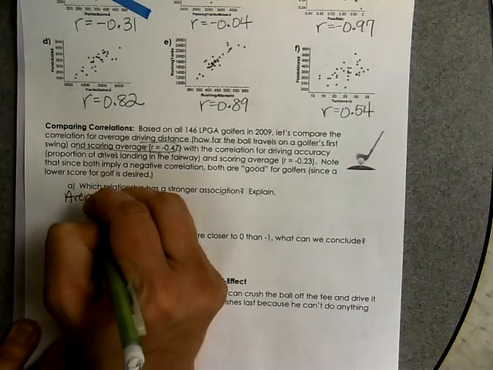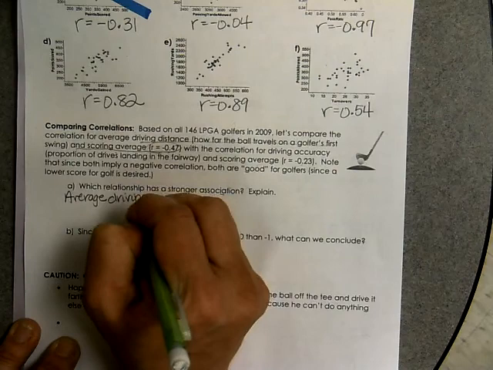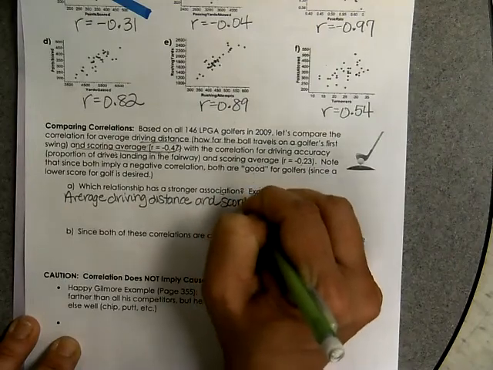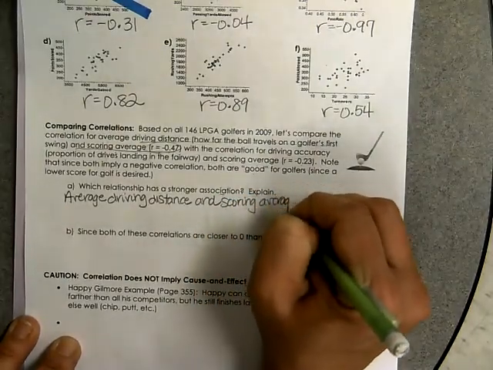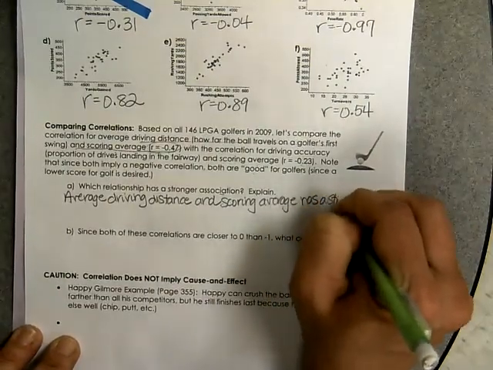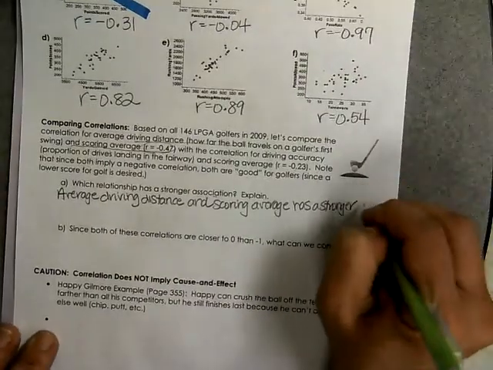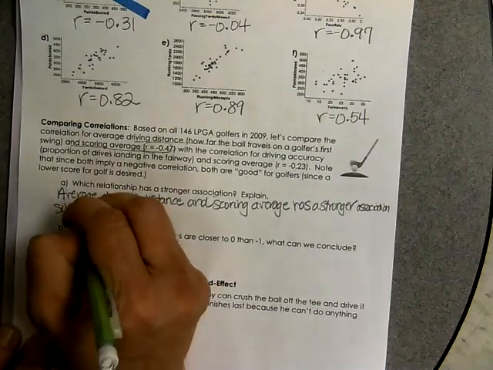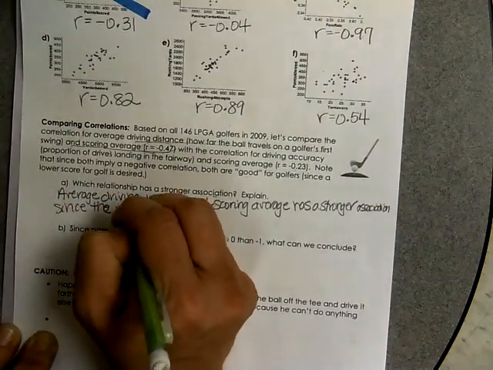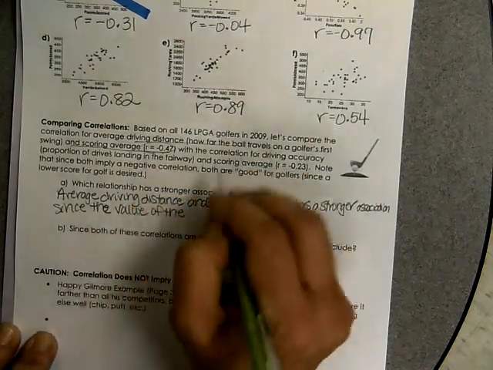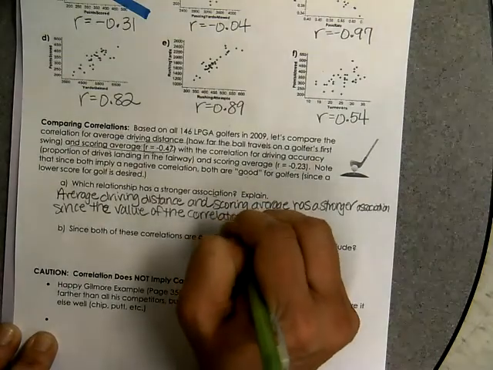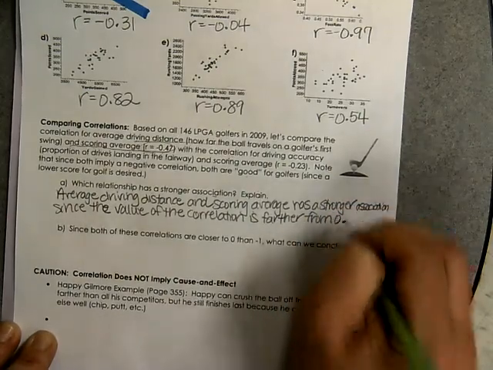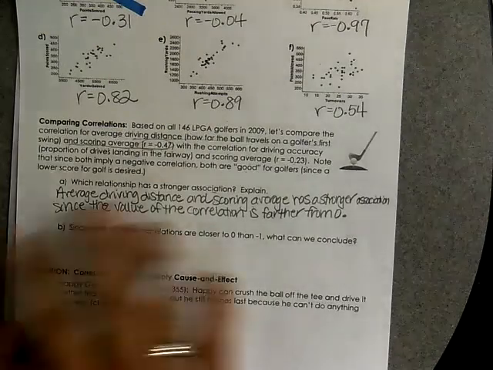So we can say that average driving distance and scoring average, those two numerical variables, has a stronger association since the value of the correlation is farther from 0. So again, the stronger association is going to be the one that is farthest from 0.